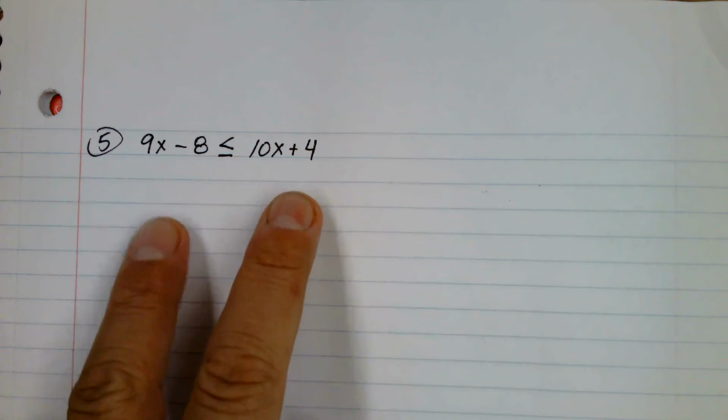A simple variable on both sides one, just to get the juices flowing on this kind of stuff. Okay? So what comes first, guys? We got variables on both sides of this inequality. What shall we do first? Think about what we do when we have variables on both sides.